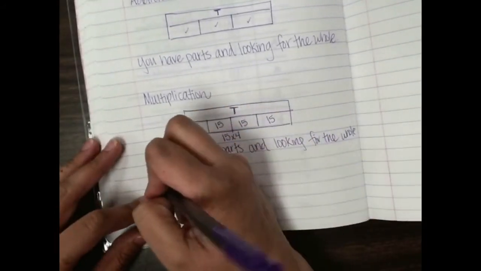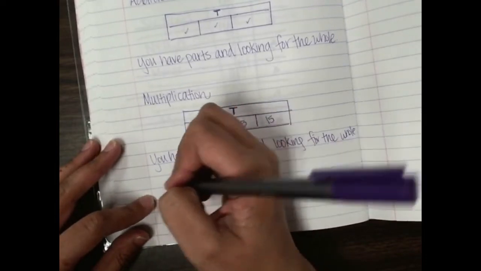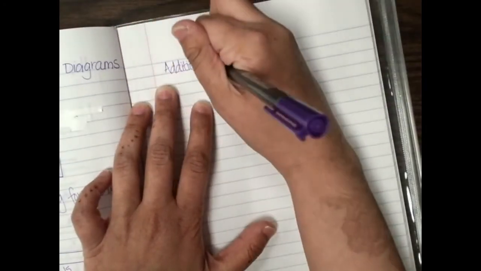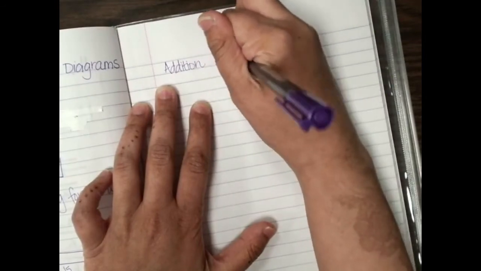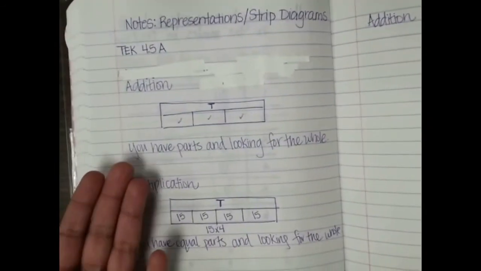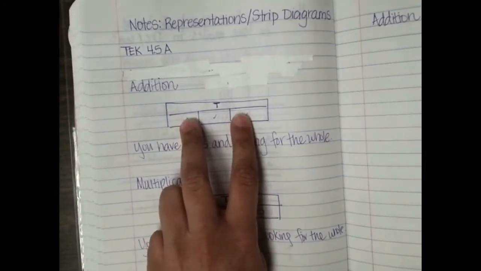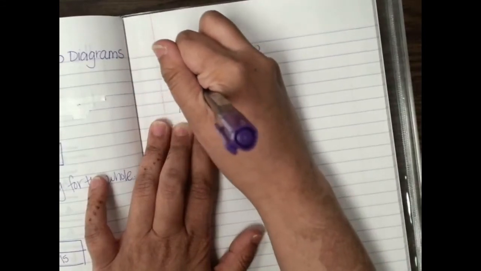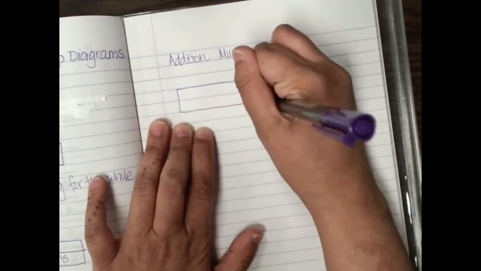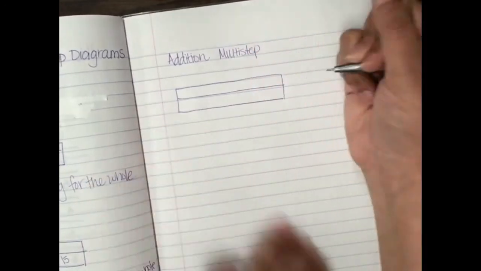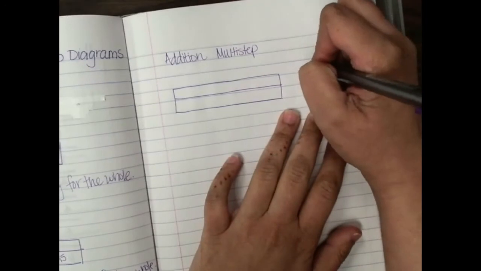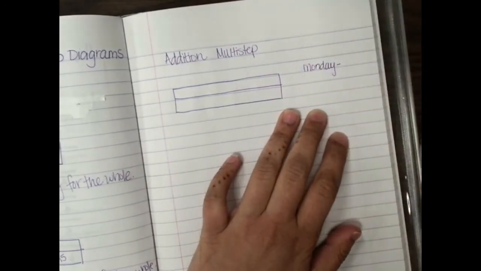Okay, I'm going to continue with addition and multiplication, where it could be multi-step. I'm actually going to go on this side. Addition, multi-step. Technically I should have just put 2 boxes and you add those together and you get your total, but I want you to see a multi-step version of it. You probably remember in the fall we had questions like, on Monday, and I'm going to use really small numbers just so you can understand the concept.